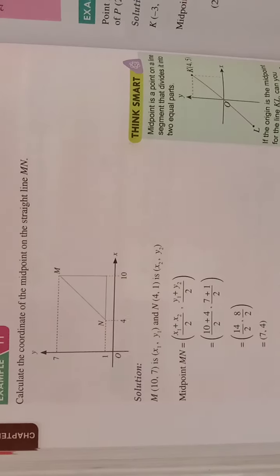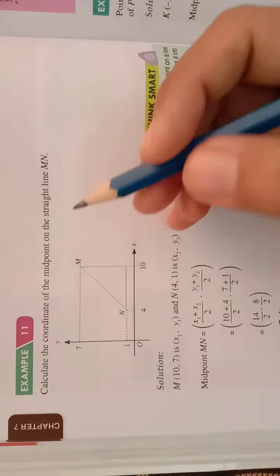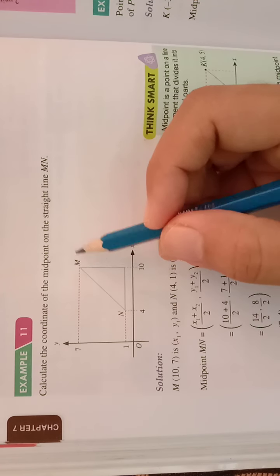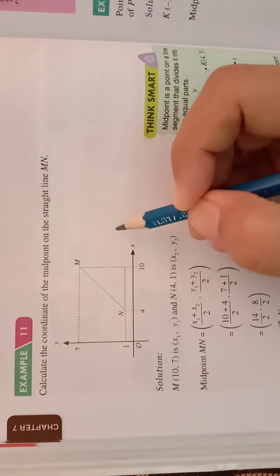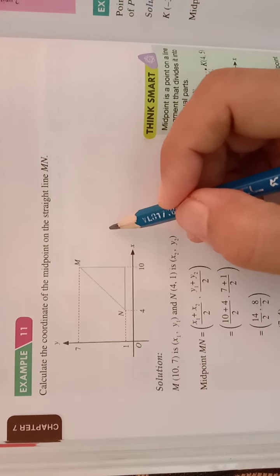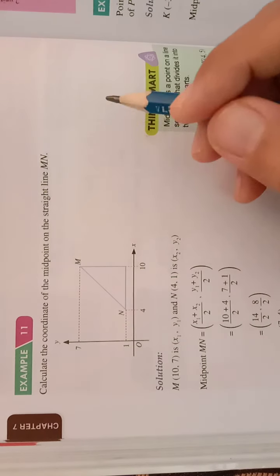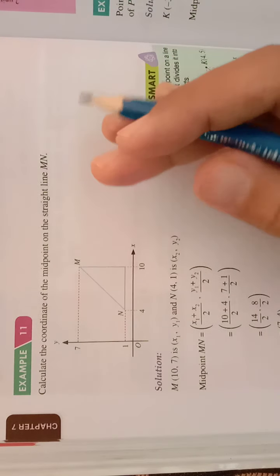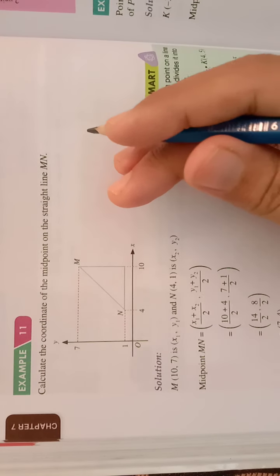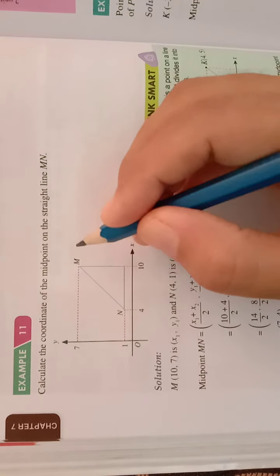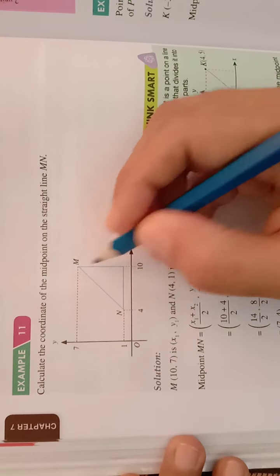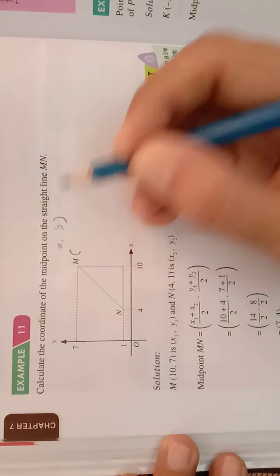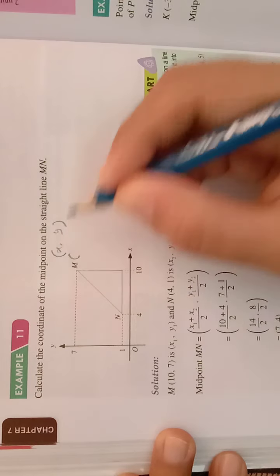Now, we look at example 11. Calculate the coordinate of the midpoint on the straight line M to N. So, this is the question. Didn't have a box ataupun dia tak ada bagi kertas yang ada petak-petak tu kan. Dia susah sikit je. Okay, so M to N. If you look at this question, don't panic. First, you label the coordinate. For example, I take point M first. M must have X, Y, right? Mesti X dulu baru Y. So, itu yang kamu kena ingat.